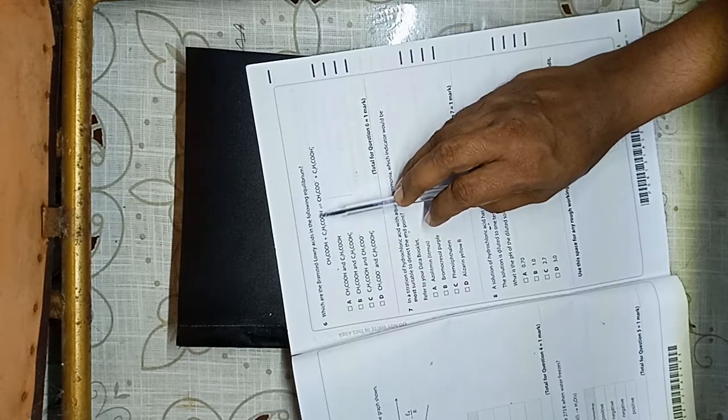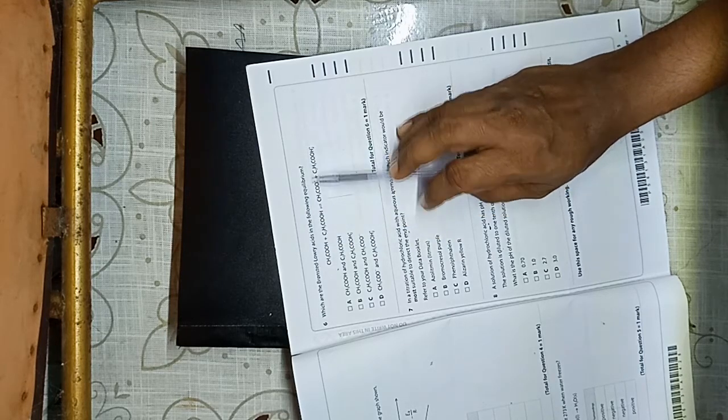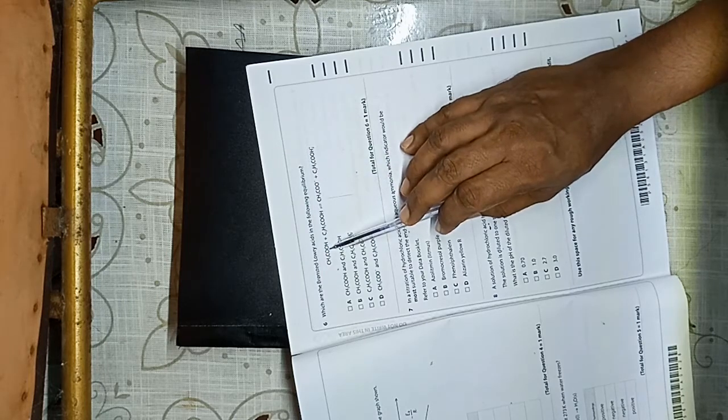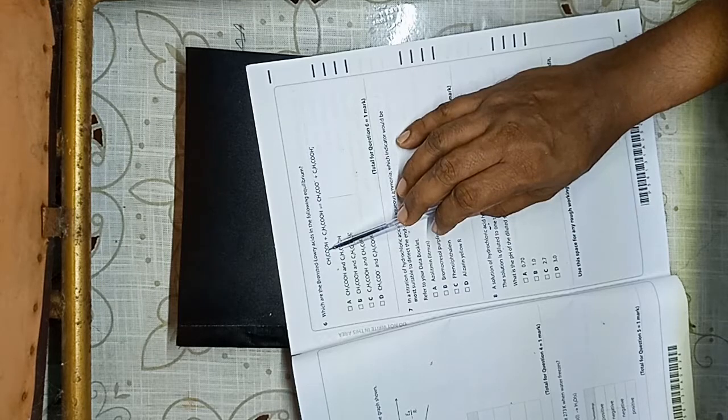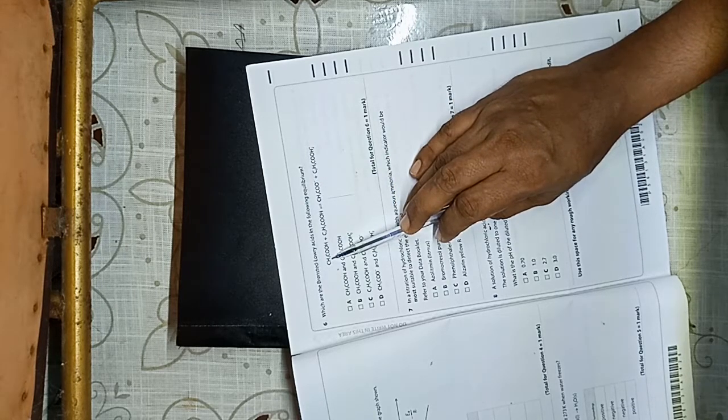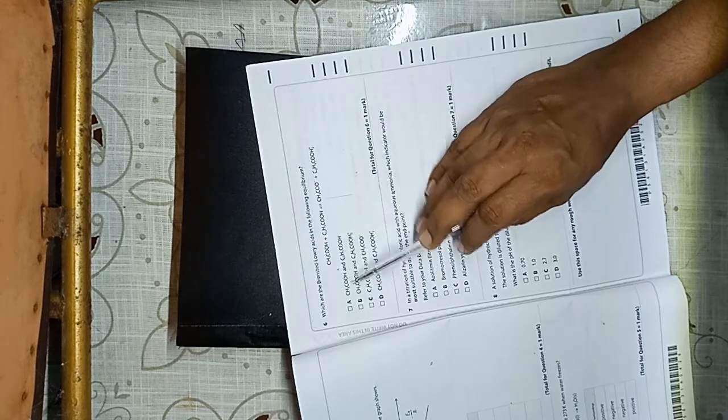Anyway, in order to support you, they have given the balanced equation here. Just by using the balanced equation, without thinking of Ka values, you can directly take the answer. So for the 6th question, correct answer is B.